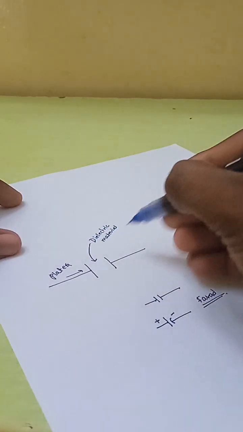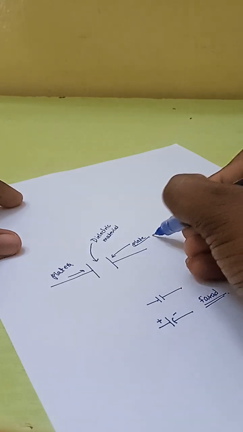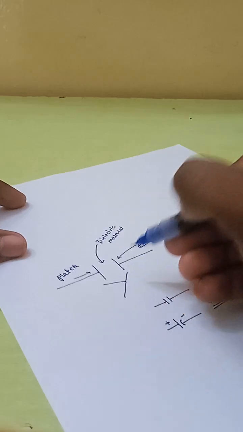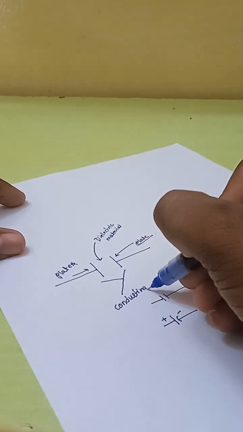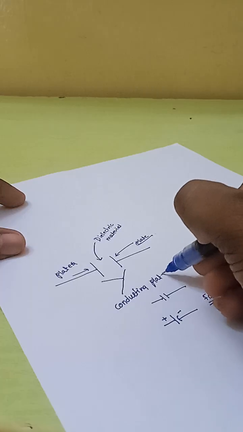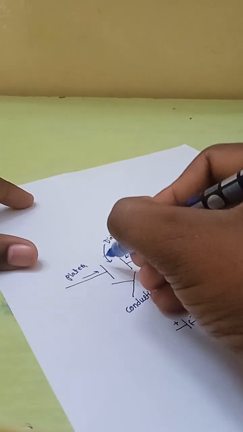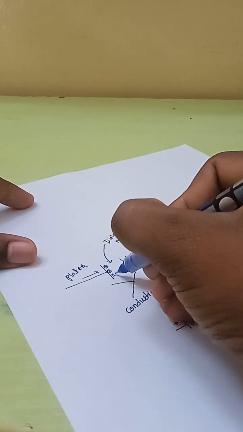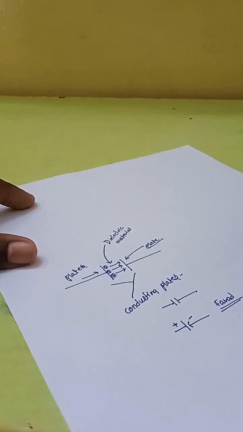These are plates, this is also a plate, and both are conducting plates. Electric charges are stored here like this, and they go to the other plate.